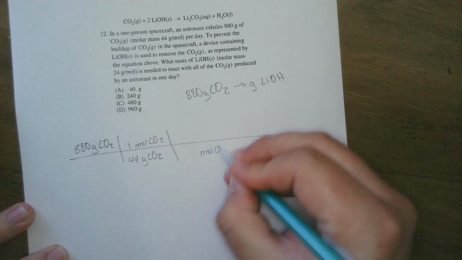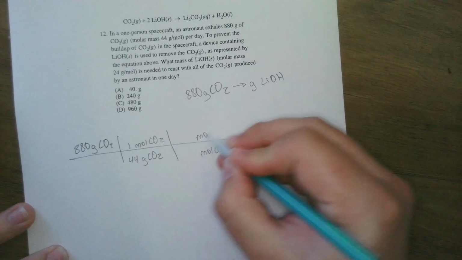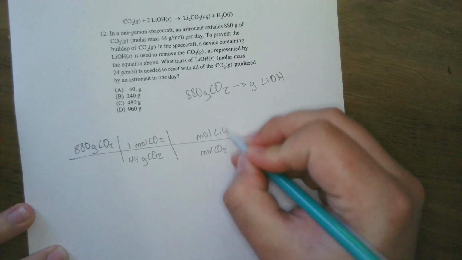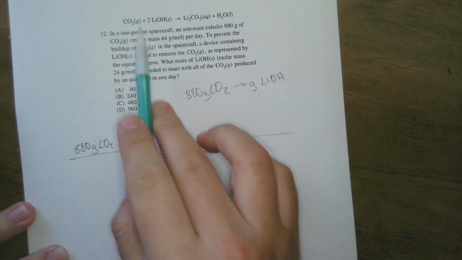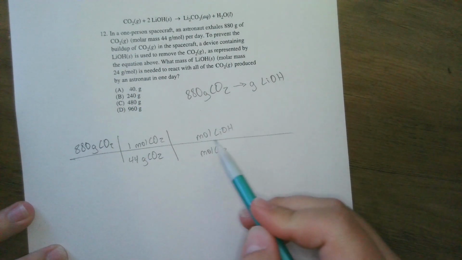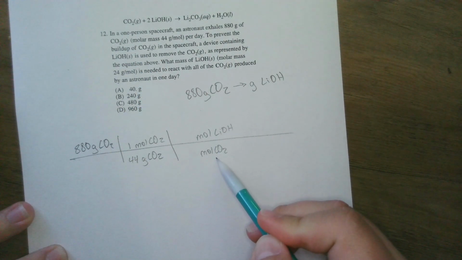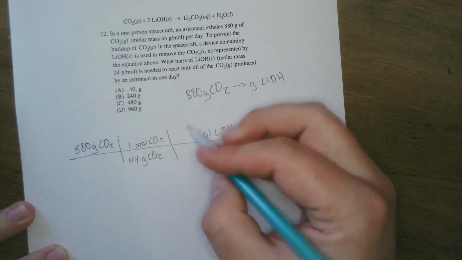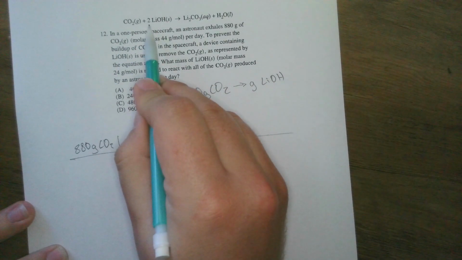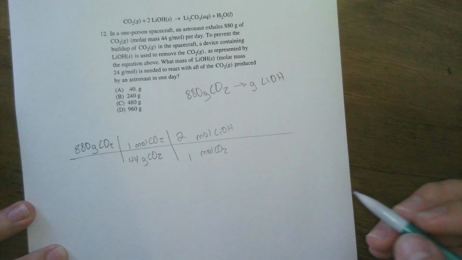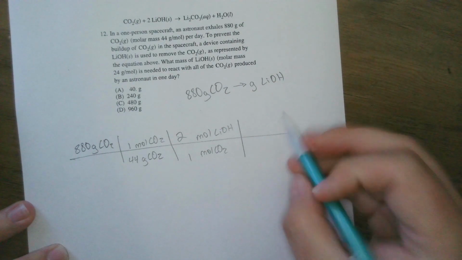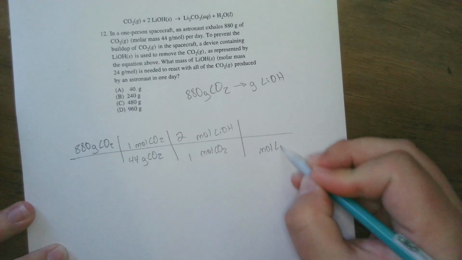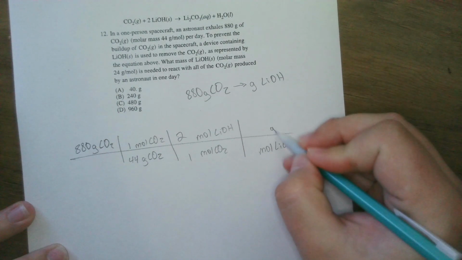All right, moles of CO2 is now my unit. Put it on bottom to cancel. Put moles of what you're looking for, LiOH, on top. My mole-to-mole ratio here comes from my chemical reaction. How many moles of LiOH are needed for every mole of CO2? 1 mole of CO2 requires 2 moles of LiOH. But now I need to convert that back into grams. Moles of LiOH on bottom. Turn it into grams.